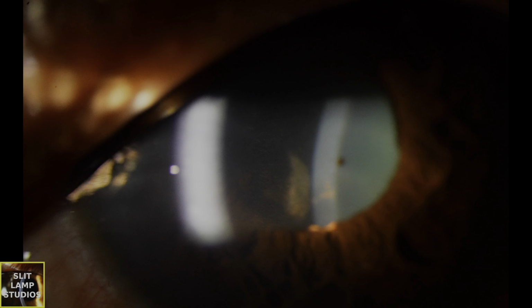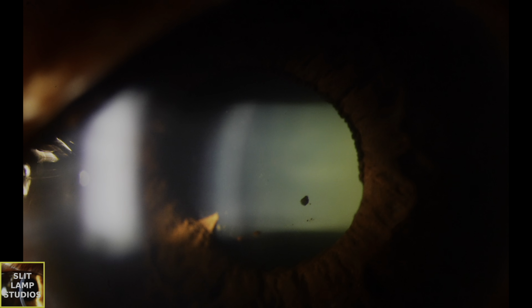And those are not to be confused with cells. Those are iris pigment released into the anterior chamber as a result of the adhesions being formed between the iris and the anterior lens capsule, the posterior synechia. We need to break those down. We need to give the patient mydriatics, topical or even subconjunctival, to make sure that they're not left with permanent disruption to their pupil size.